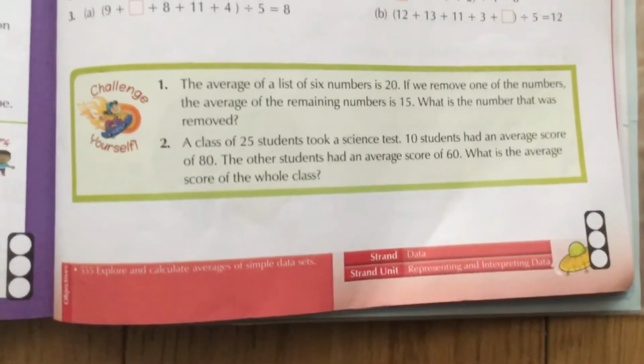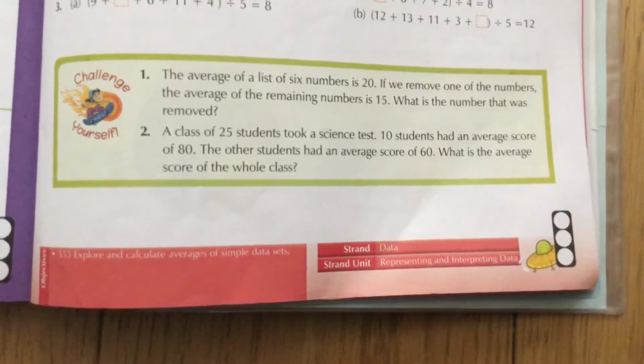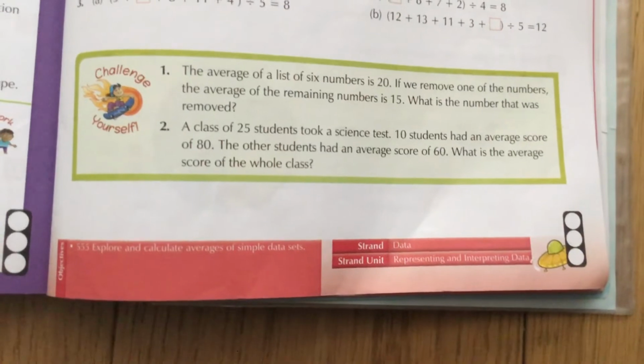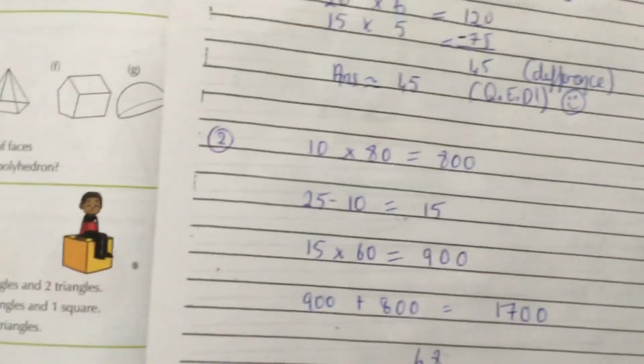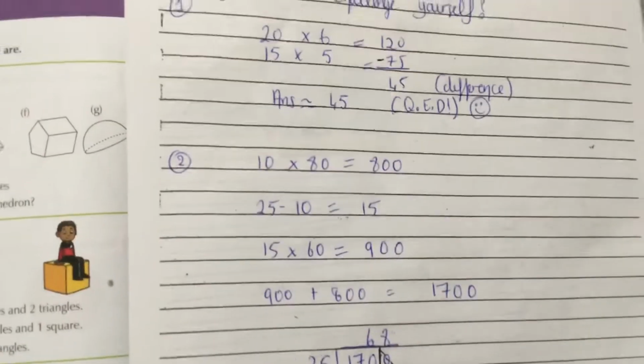Now, this is question 2. A class of 25 students took a science test. 10 of the students had an average score of 80. The other students had an average score of 60. What is the average score of the total of the whole class? So 10 students had an average of 80, which means a total of 800.